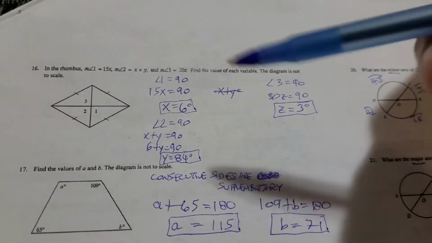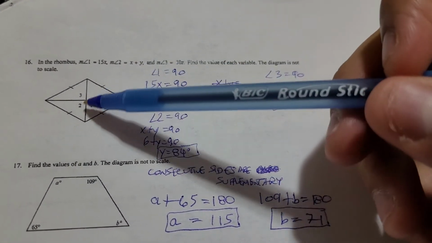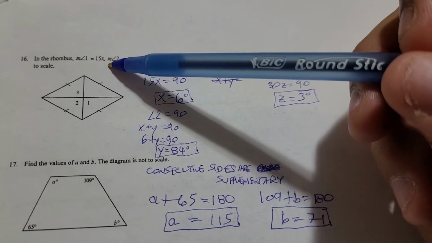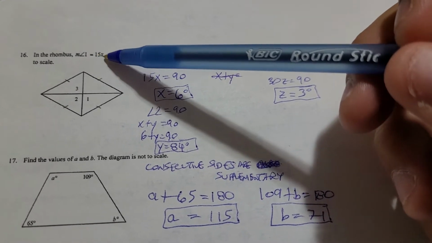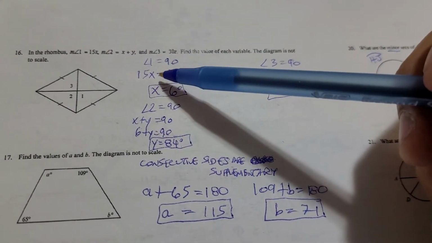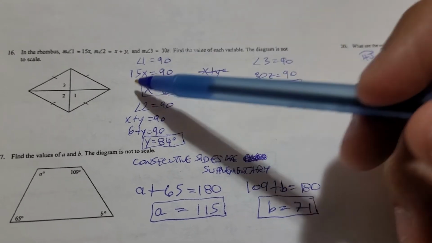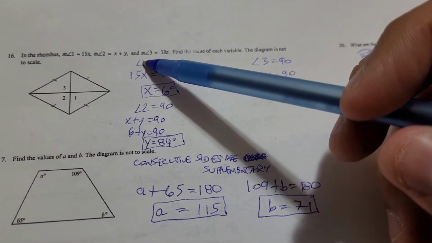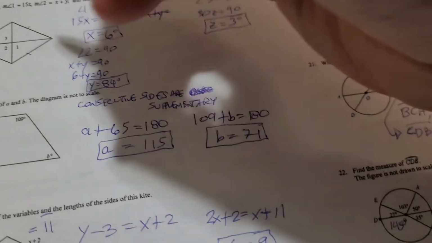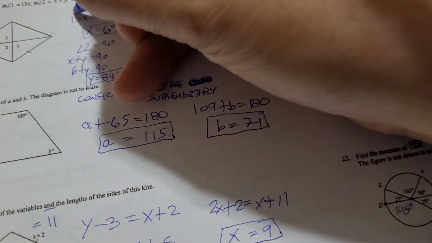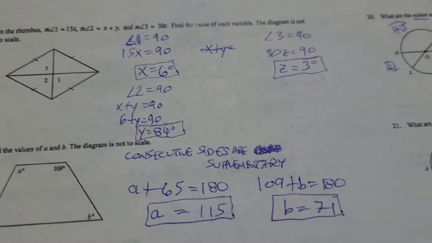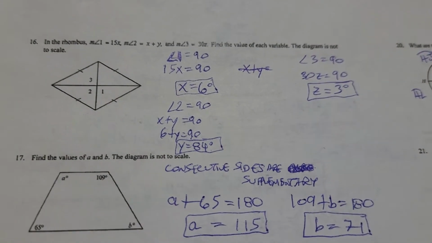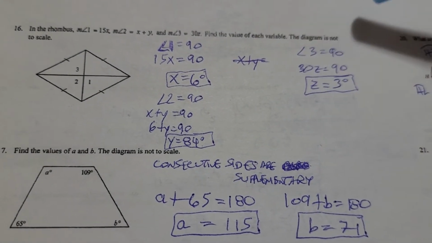Okay, so I know that 1 and 2 are both going to be 90 degrees. Well, they're telling us specifically here that angle 1 is 15x. So I know that 15x equals 90. This is angle 1. I'm trying to say angle 1. So anyway, if you solve for x there, you're going to get 6 degrees.